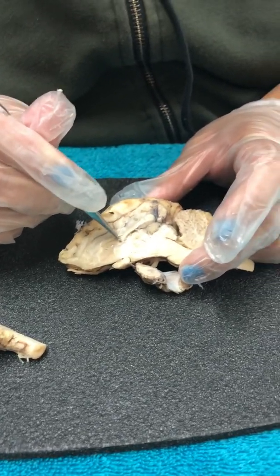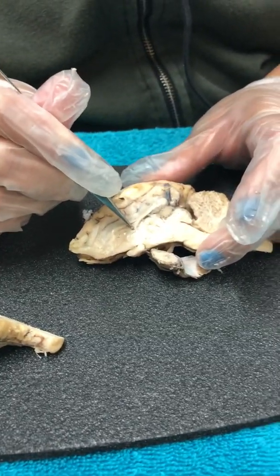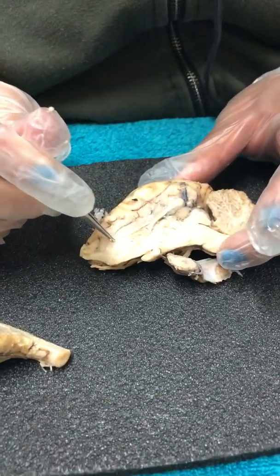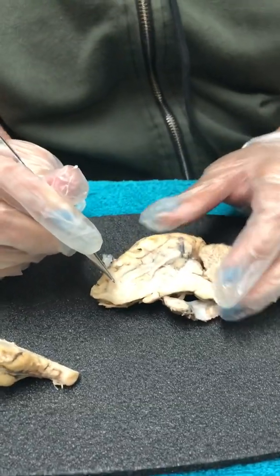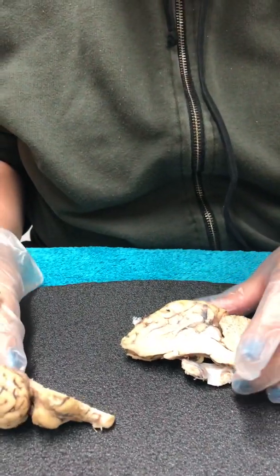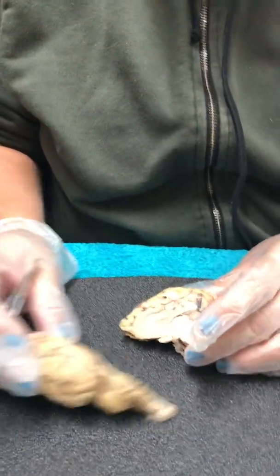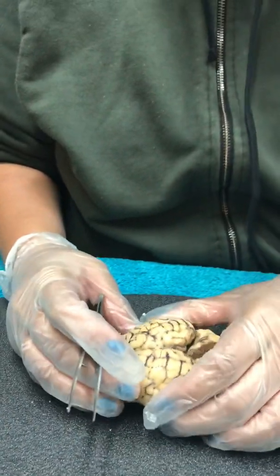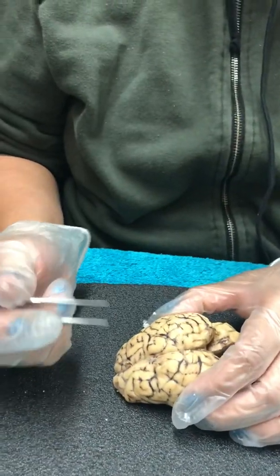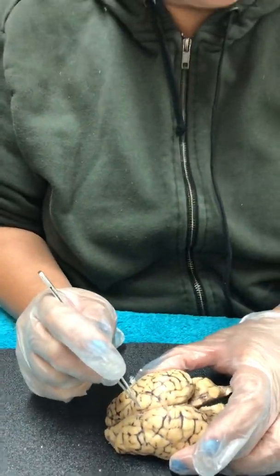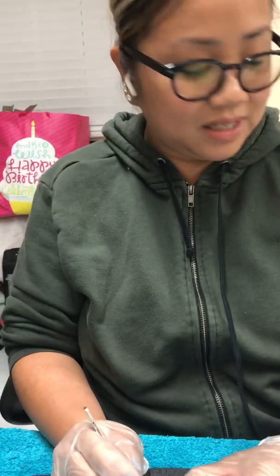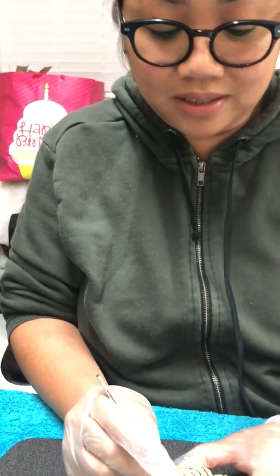But actually, this is the pineal gland. And then the corpus callosum is right here. So this is the mid section of the sheep brain. As you can see, it's a better view of the anatomy of the sheep brain. Together on the sheep brain, you can see the ridge, which is called the gyri, the gray of the brain. And then the sulcus is the groove, the depression of the brain.